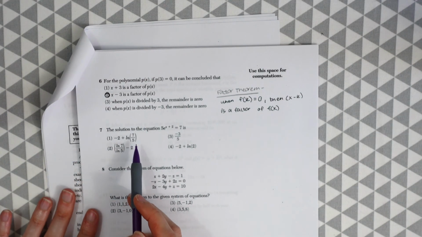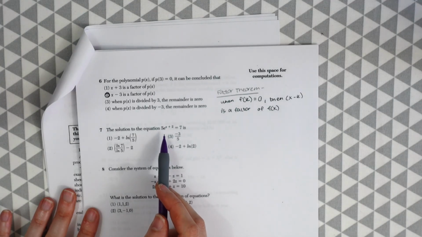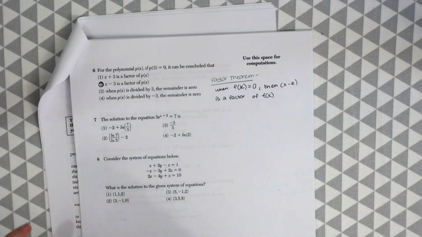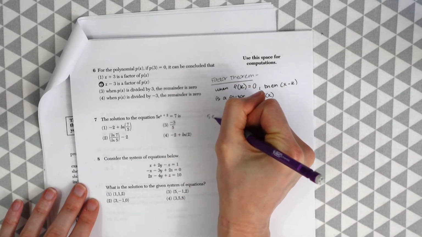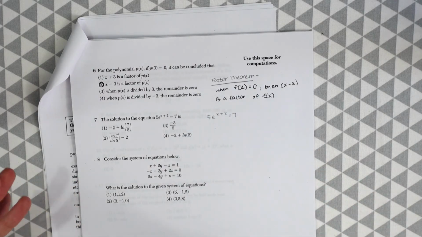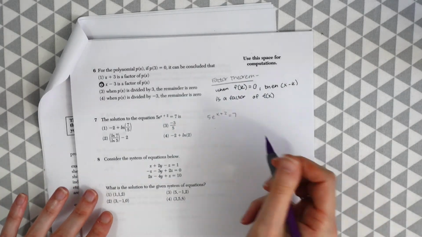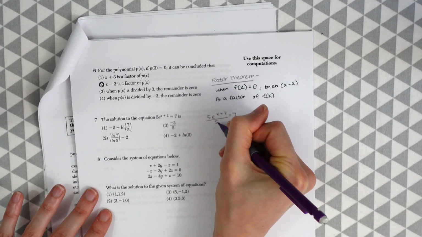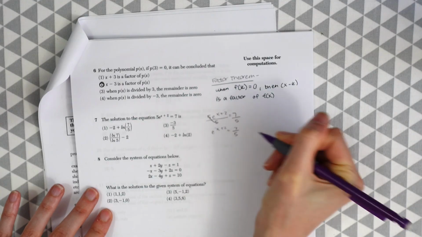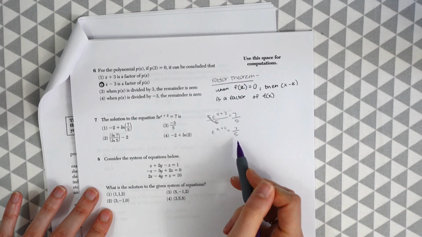Question number 7. The solution to the equation 5 times e raised to the x plus 2 is equal to 7 is. So we're going to have to do a little algebra to figure this out. So first, to find out what x is, we're just going to treat this like any other equation. So we're just going to start off by dividing by 5 to get e alone. So this gives us e to the x plus 2 equals 7 fifths.